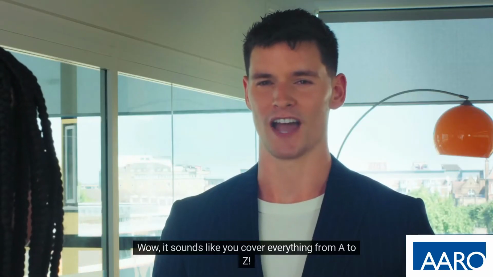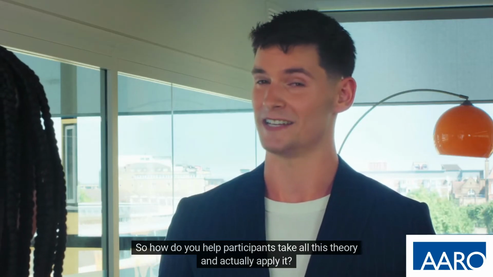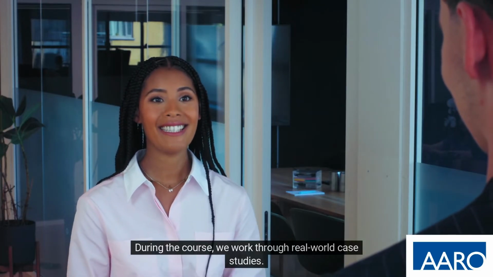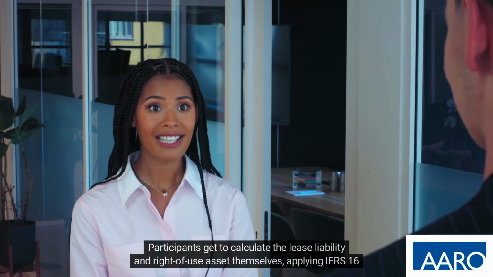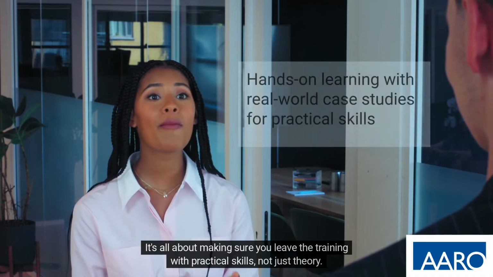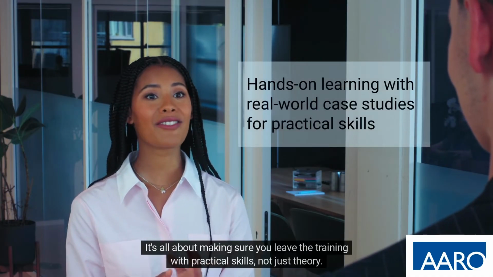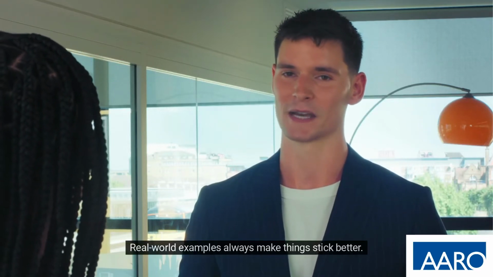Wow, it sounds like you cover everything from A to Z. So how do you help participants take all this theory and actually apply it? We believe in hands-on learning. During the course, we work through real-world case studies. Participants get to calculate the lease liability and right-of-use asset themselves, applying IFRS 16 principles. It's all about making sure you leave the training with practical skills, not just theory. That's awesome! Real-world examples always make things stick better.